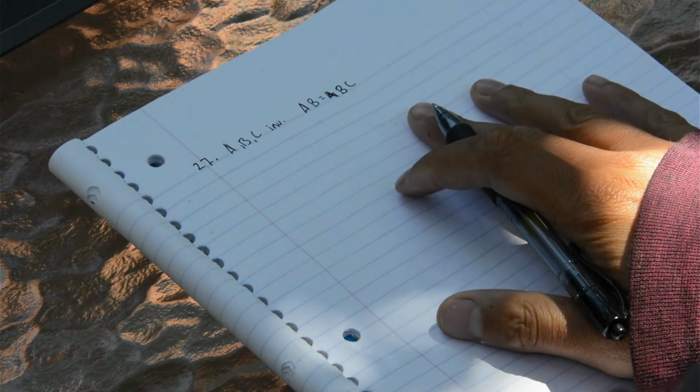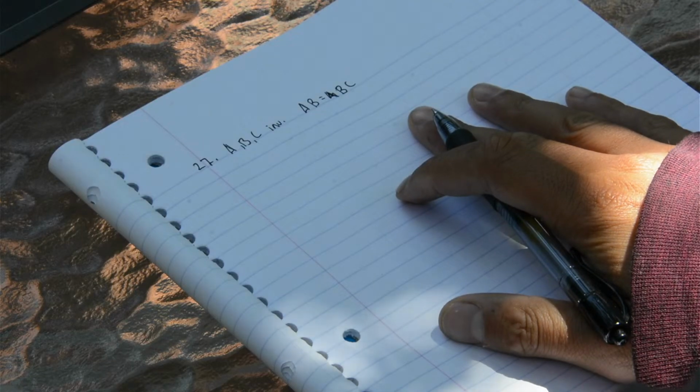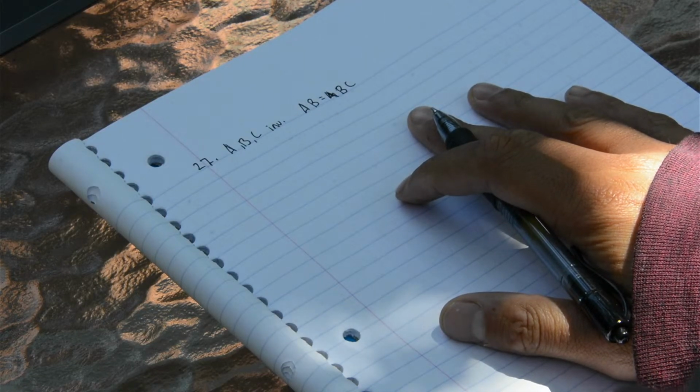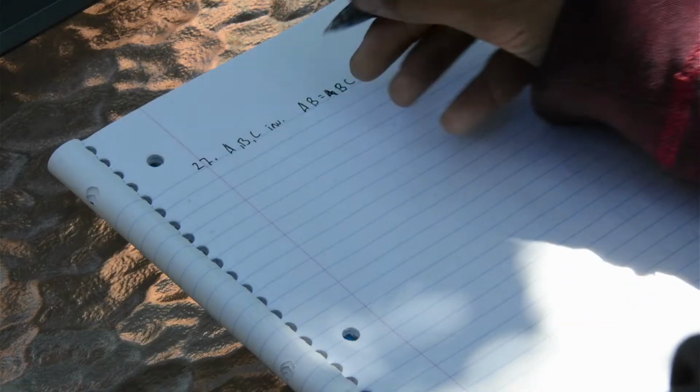So what we're going to do is multiply by B inverse.